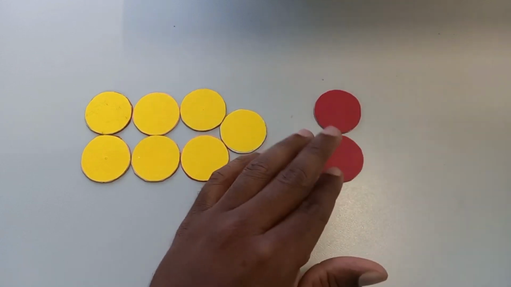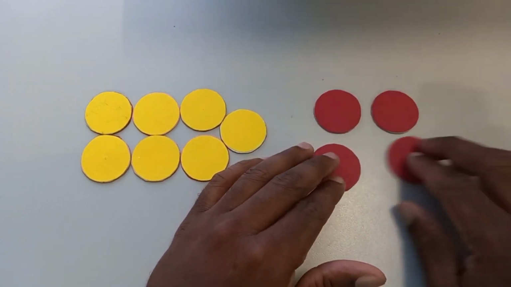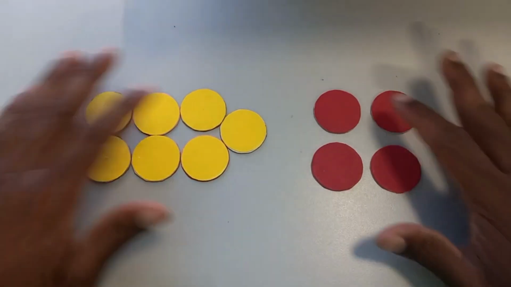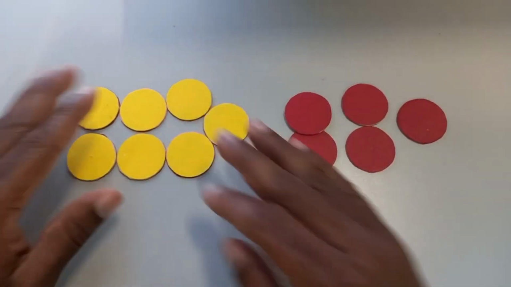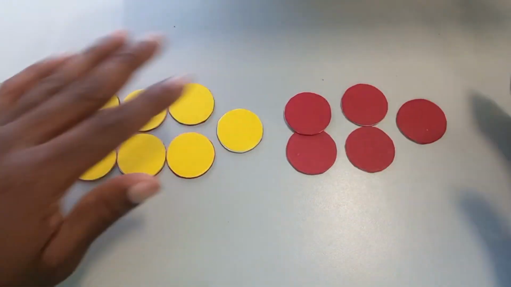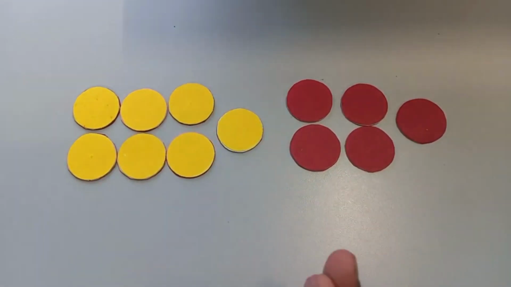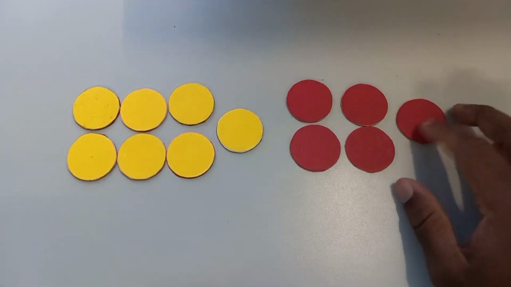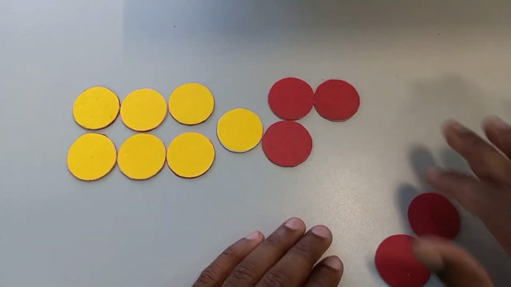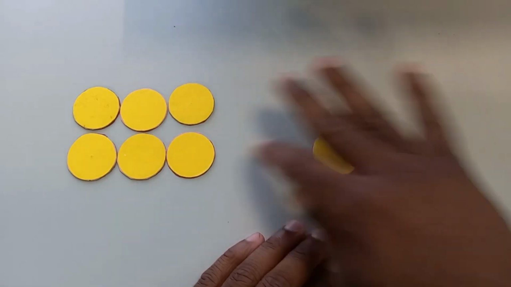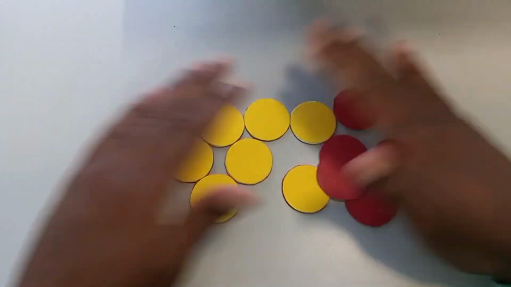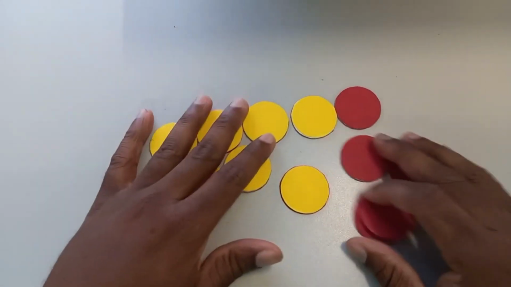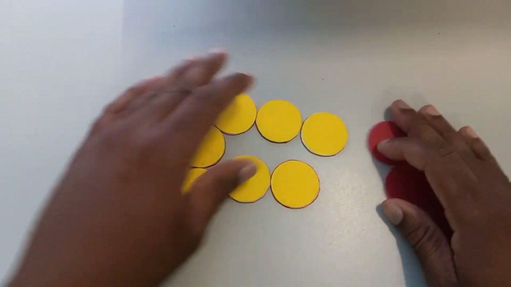So we have 1, 2, 3, 4, 5. So we have 5 here, and we have 7. We're going to add them together. All the students will be required to do is count up how many counters they have in total. So for example, you can say 1, 2, 3, 4, 5, 6, 7, 8, 9, 10, 11, 12. Therefore 7 plus 5 is 12. As you can see, it's very easy to use.